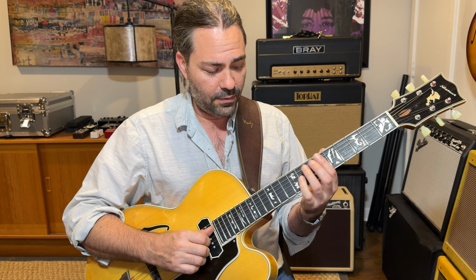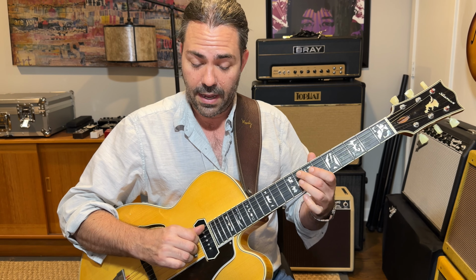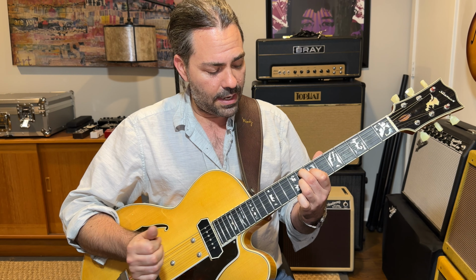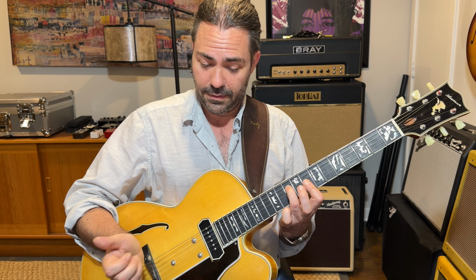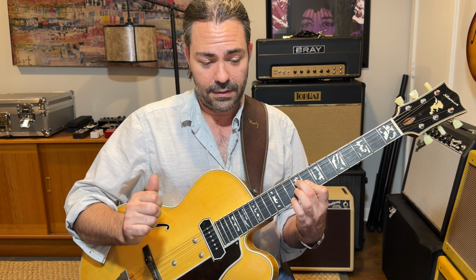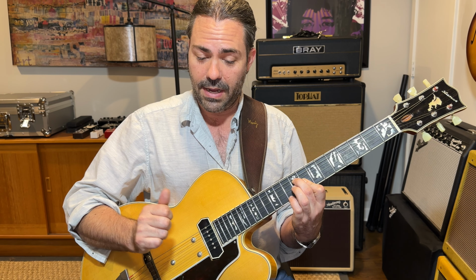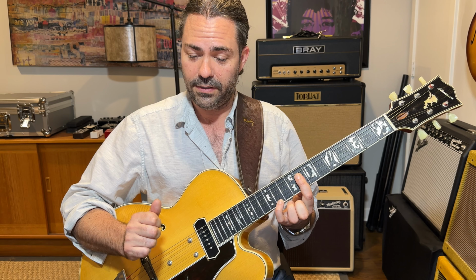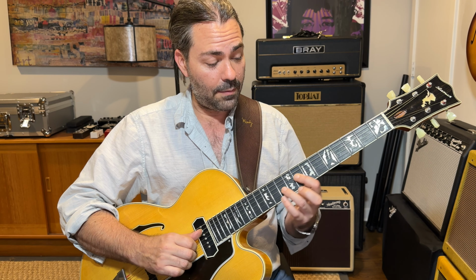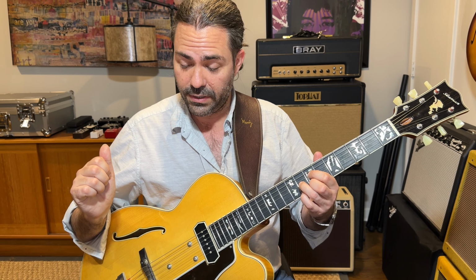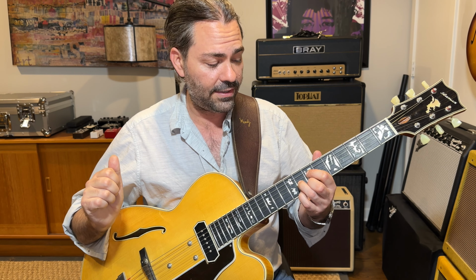Okay, so I'm going to move it up in this key. We're in B flat, so the 2 chord is C minor to F7, and so that motion, C minor 9 with the major 7 in the bass, C minor 7 with the 7th in the bass, and then I'm going to go to my little diminished voicing that's functioning as an F7 flat 9.